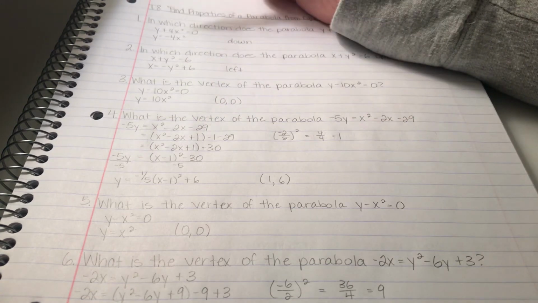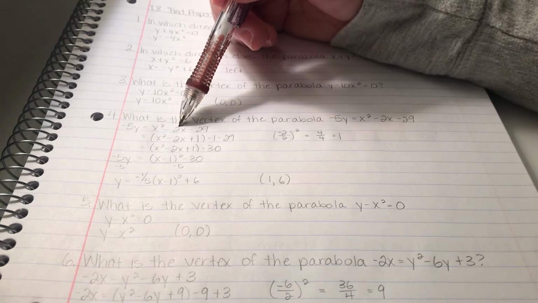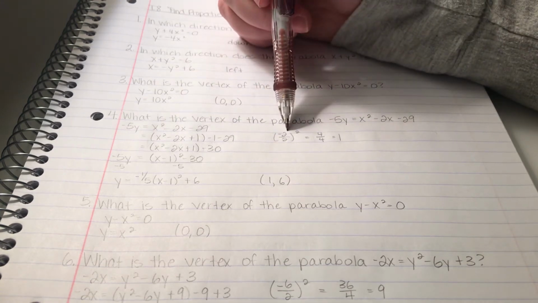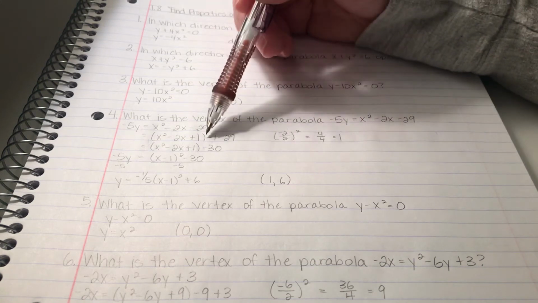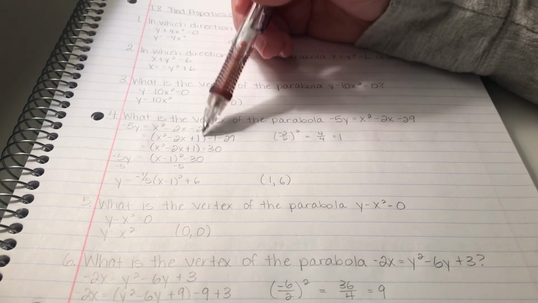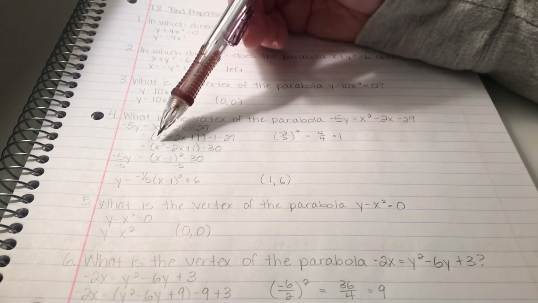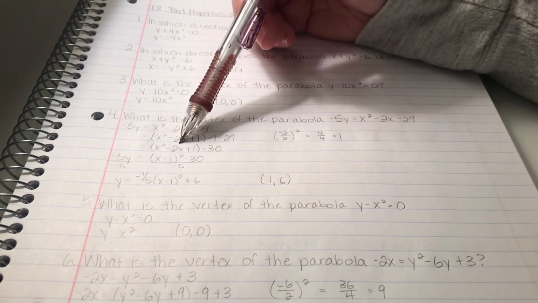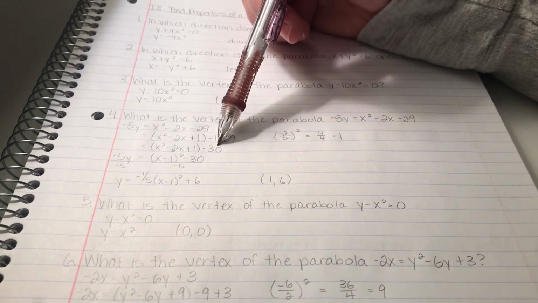Just like we did in section T7, you're going to complete the square by taking your b term divided by 2 squared, which left us with 1. We will add 1 to the first two terms and subtract 1 from the c. That leaves us with x squared minus 2x plus 1 in parentheses, and then negative 30 as our c term.